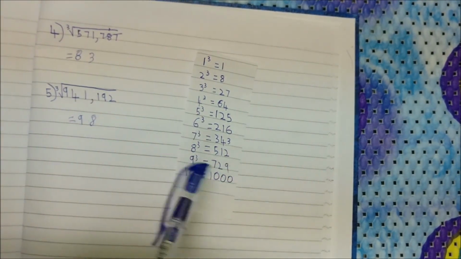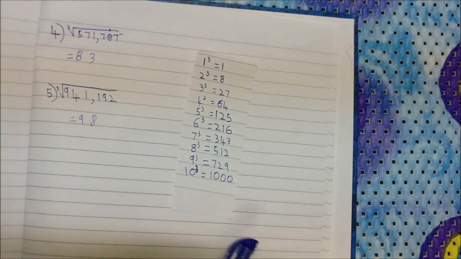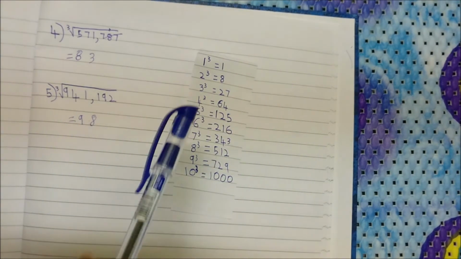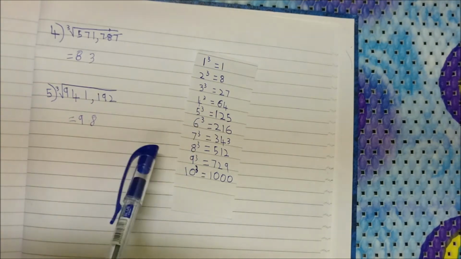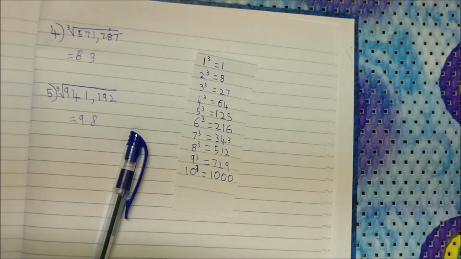It's going to be really easy. If you didn't learn this, you cannot do this. This trick is a waste for you if you didn't learn this. So just have these things by heart, and this trick is going to be very easy, and anyone can easily do it within 3 seconds.